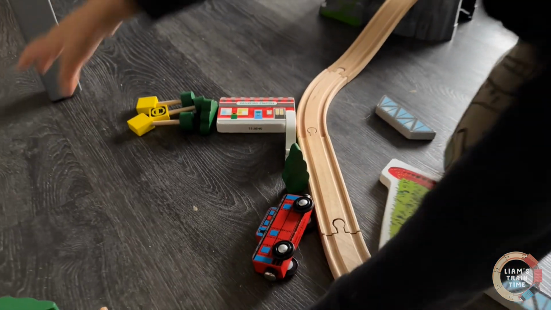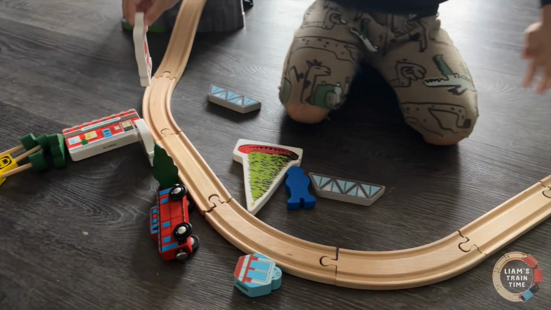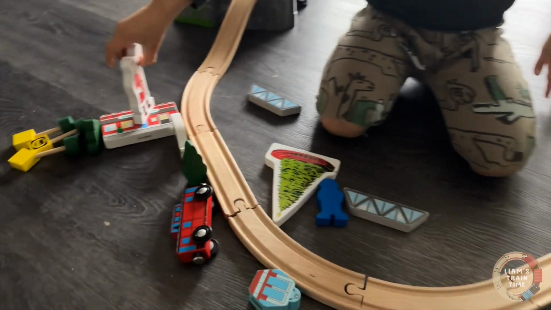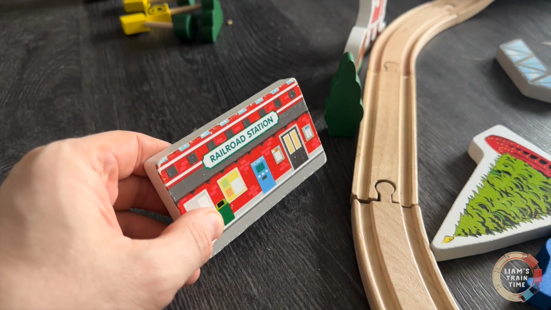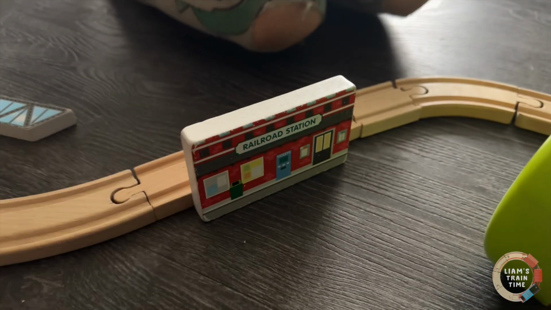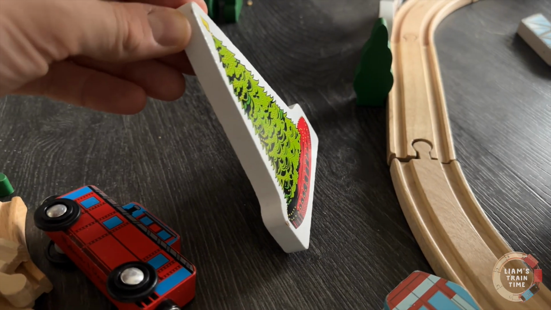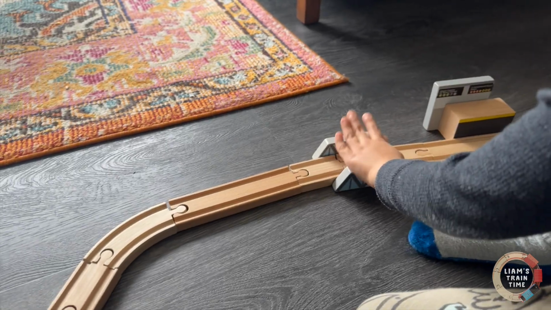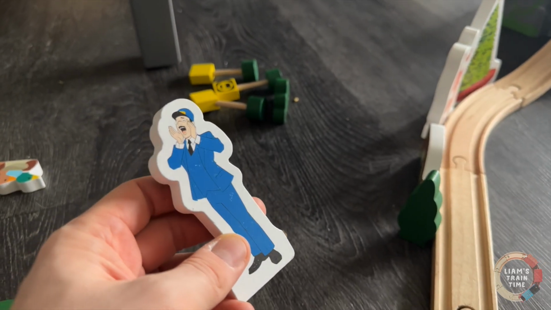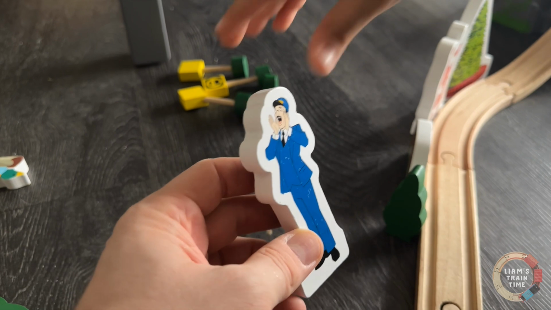And here comes Santa. Ho, ho, ho, ho. Merry Christmas. So this is gonna be the North Pole. And where are we gonna put the railroad station? Right here. Okay, so it's gonna go right there. Where does the Christmas tree go? It goes by Santa. Santa is gonna go over there. Where's the bridge gonna go? Right next to the station. Okay, great. Where's the conductor gonna go? Right in the railroad station.